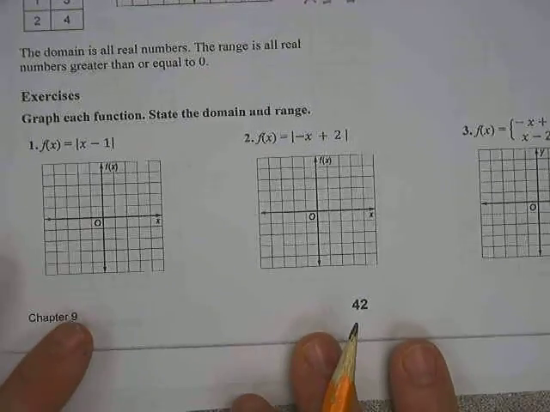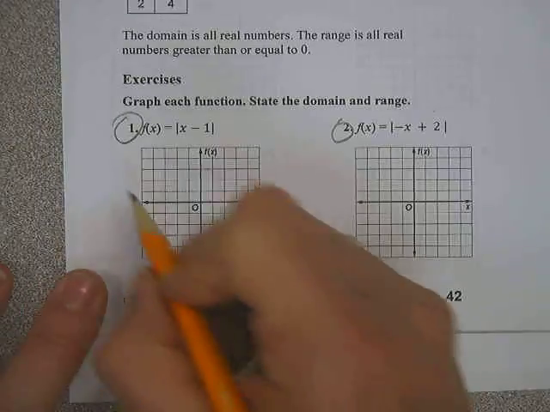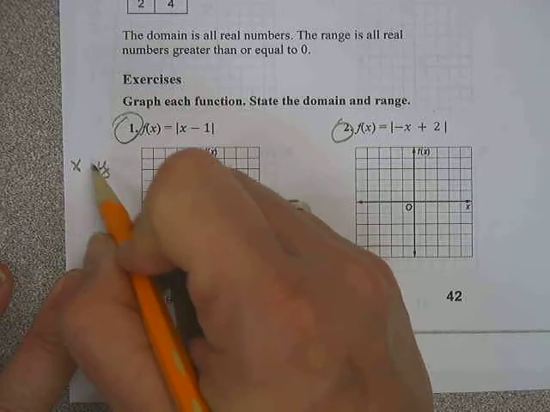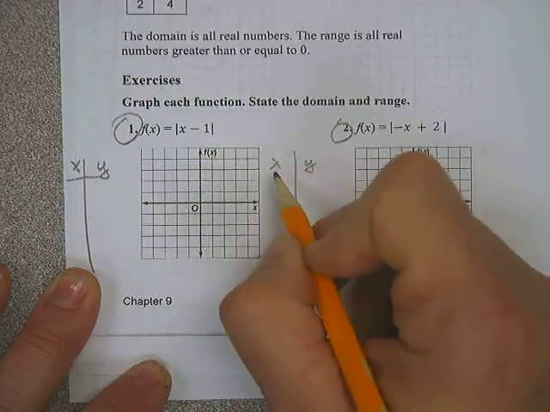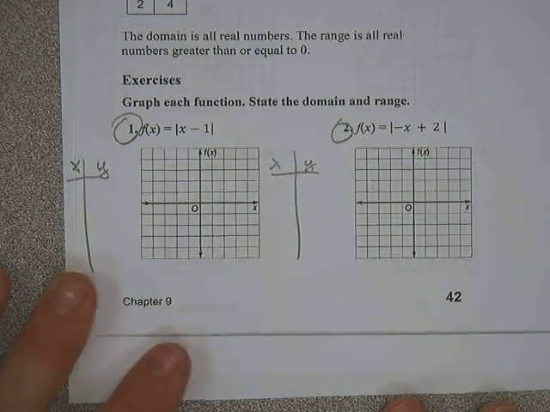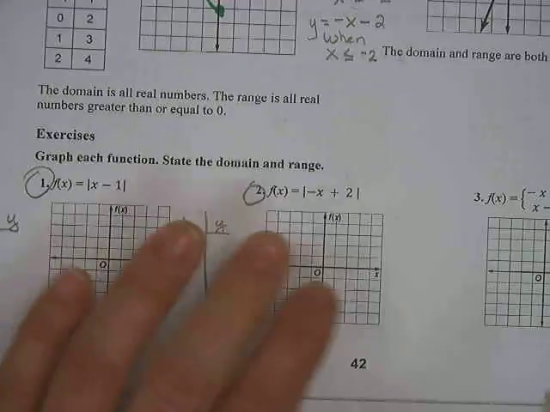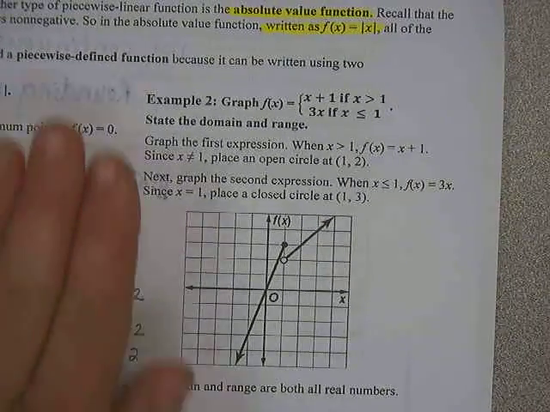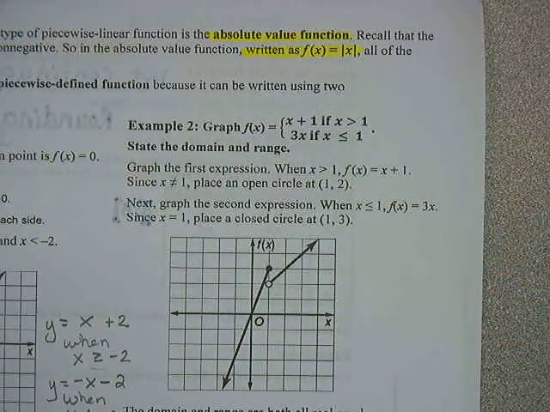Okay? So what you guys are going to do is I want you to make a small table for each of these and graph your absolute value functions. You don't have to go to this step yet. You're just going to graph the absolute value function. I explain that step because it kind of leads into our last type of piecewise function.